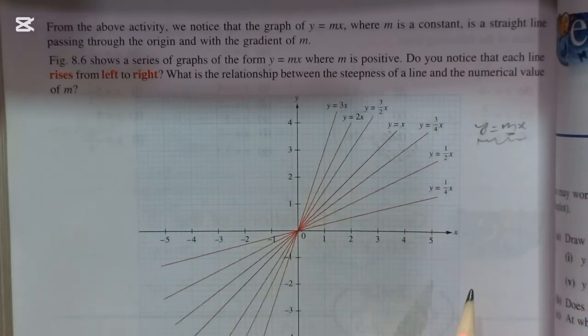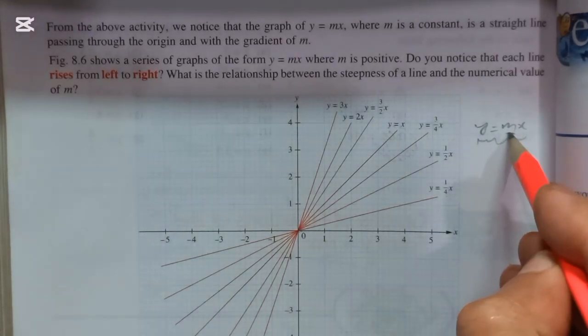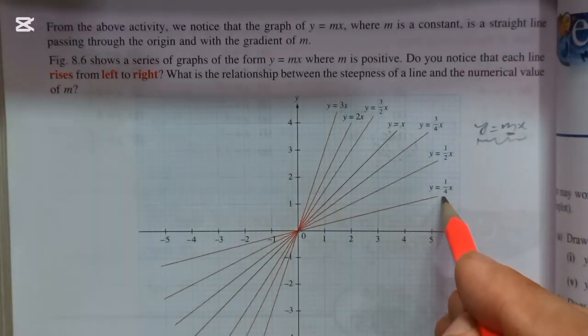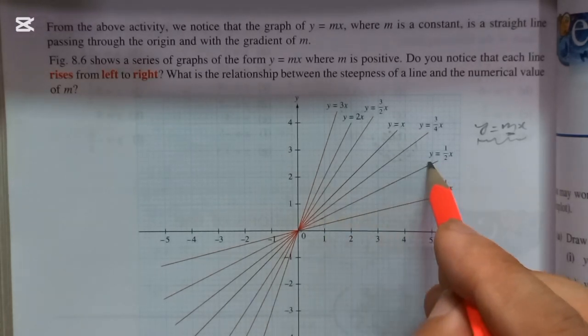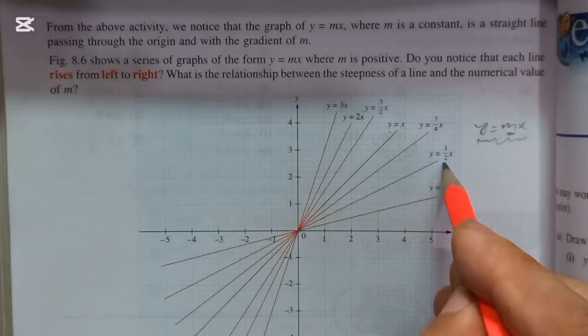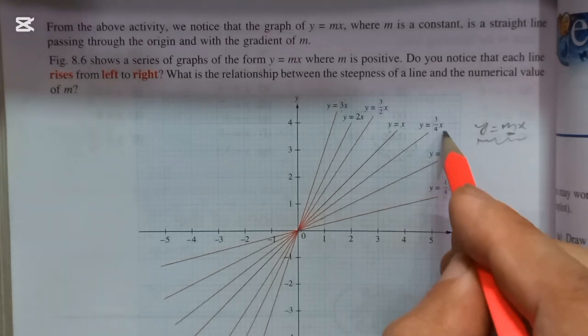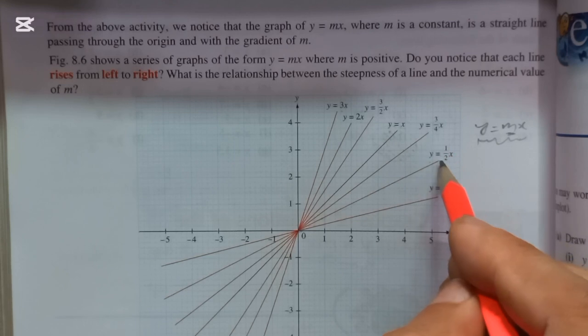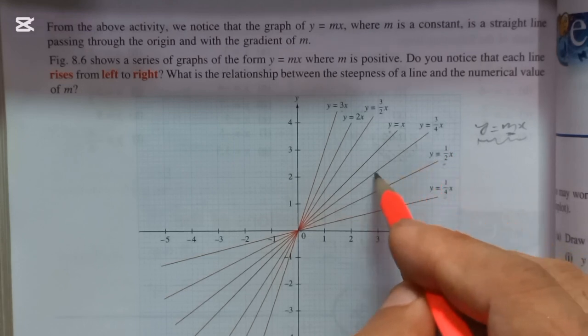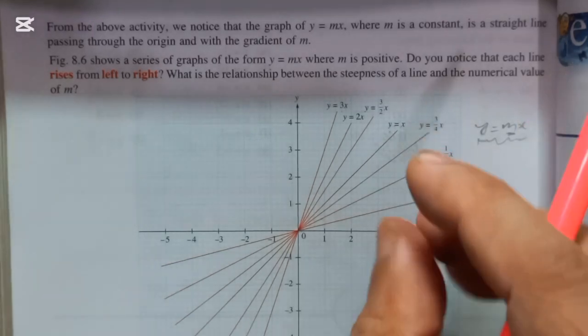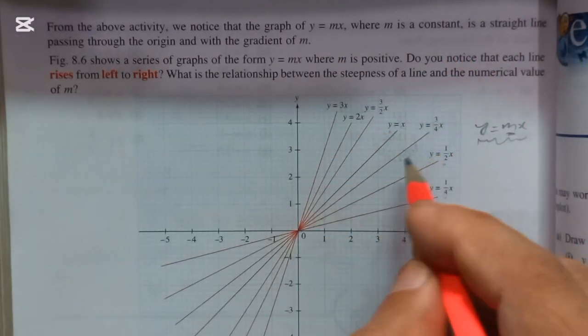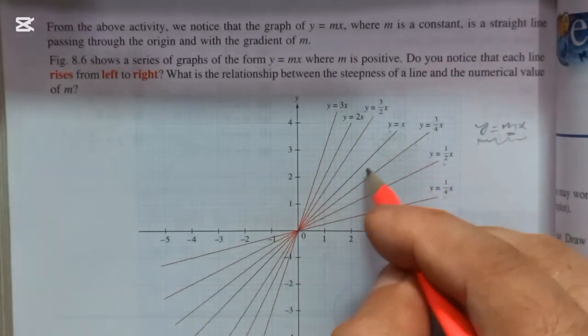Another point to be noticed is the value of m. Look now, the value is 1 by 4. 1 by 2 is more than 1 by 4, so its steepness is more. If we increase m more, for example 3 by 4 is more than 1 by 2, its steepness will increase even more, and as you go on increasing the value of m, the steepness will be more and more.